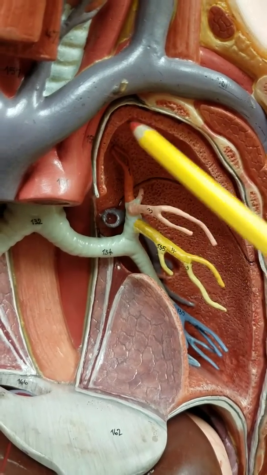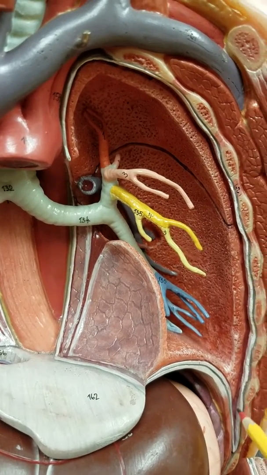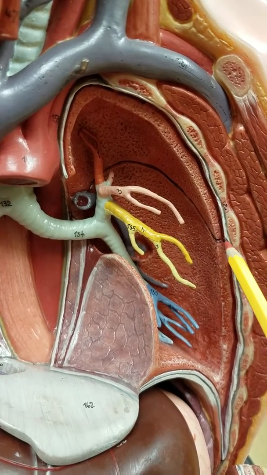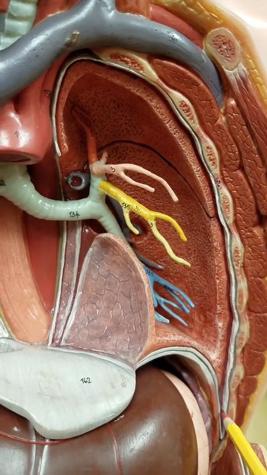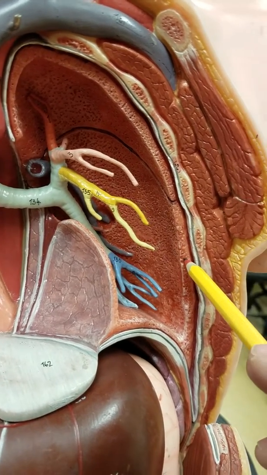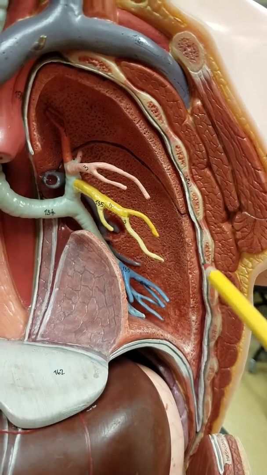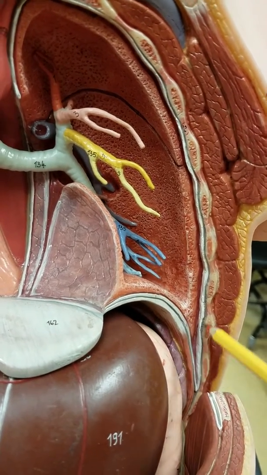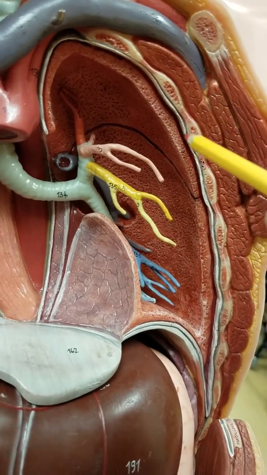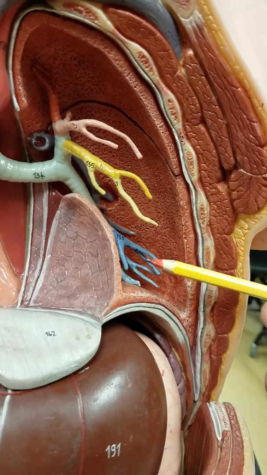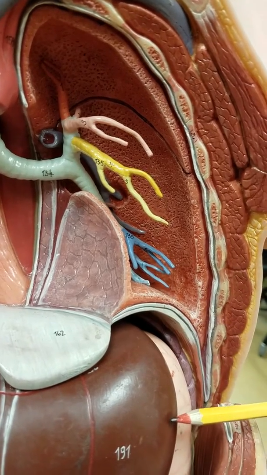Now, between those two, we have pleural fluid, which lubricates the lung, reducing friction, but it also creates a negative pressure within that area, which keeps the lung basically stuck to the rib cage and stuck to the diaphragm. And this is very, very important because that negative pleural pressure is what allows us to expand the lungs when the diaphragm contracts.